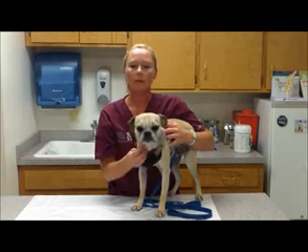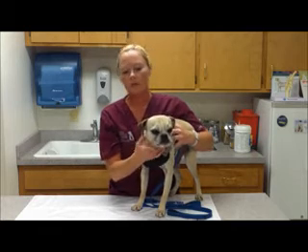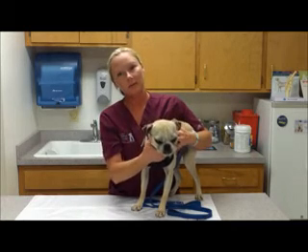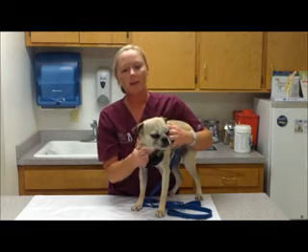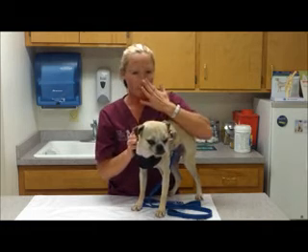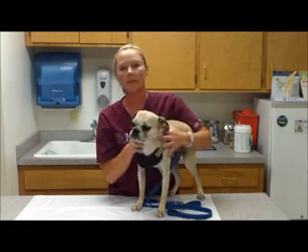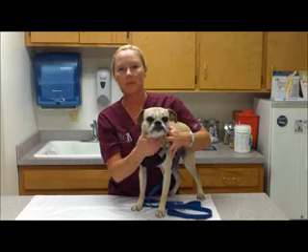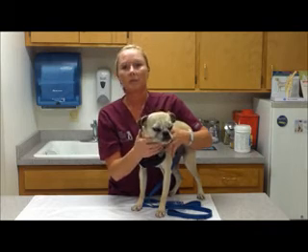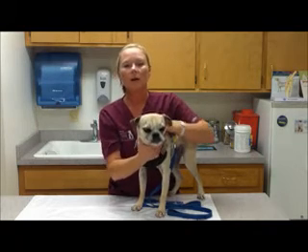The swallow reflex will be present whenever they can swallow, and that will be present in light anesthetic depth and absent in medium to deep.